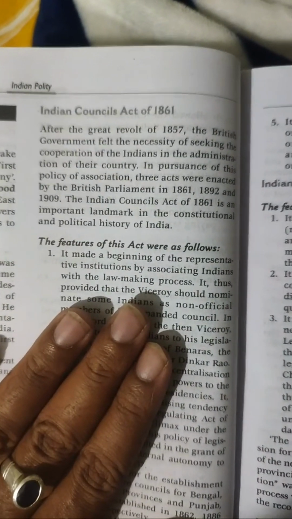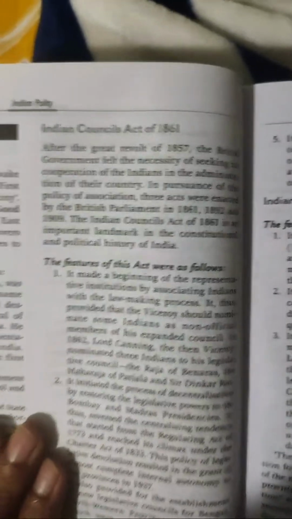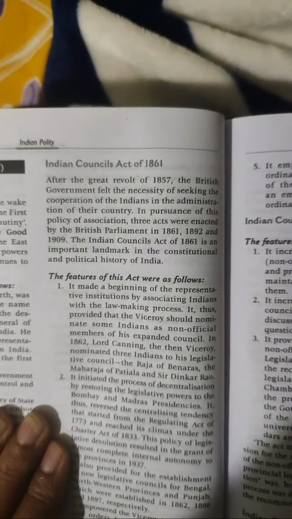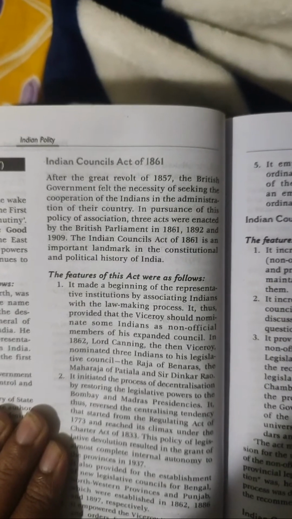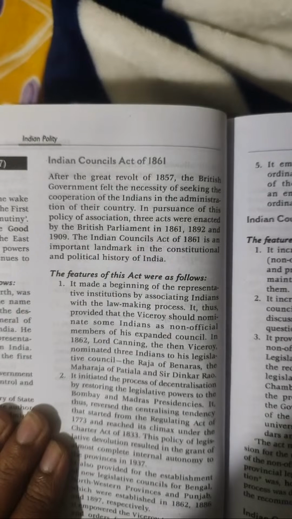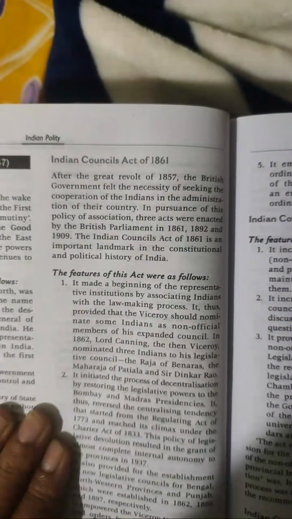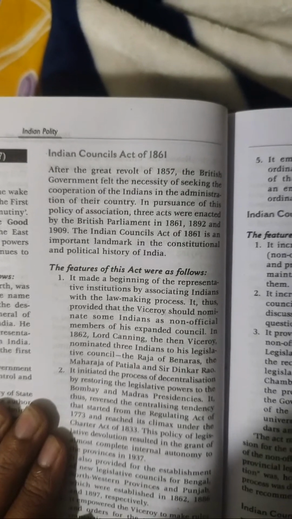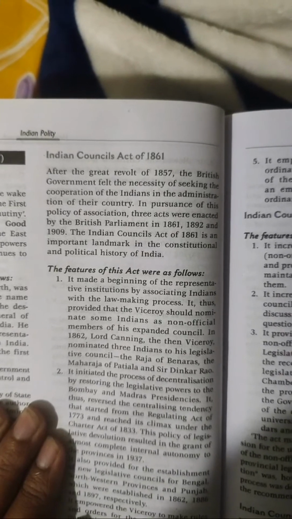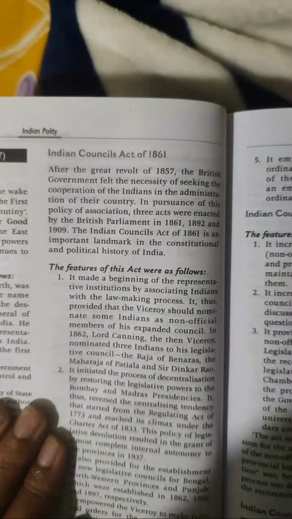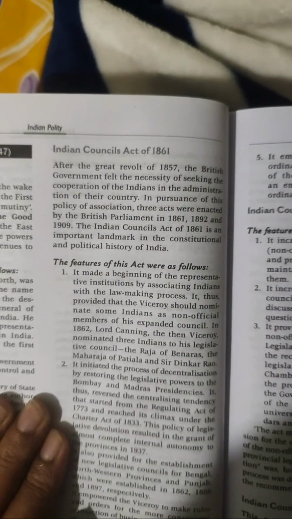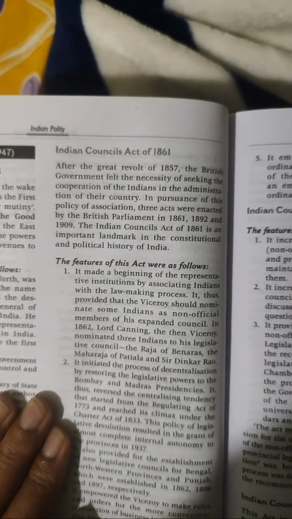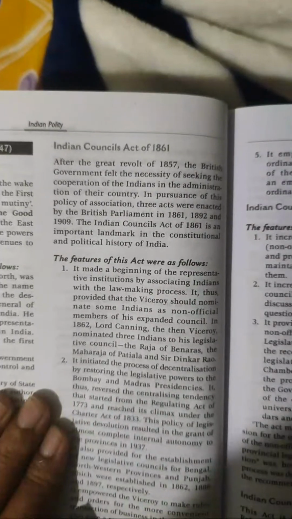Indian Councils Act of 1861. After the Great Revolt of 1857, the British government felt the necessity of seeking the cooperation of the Indians in the administration of their country. Three acts were enacted by the British Parliament in 1861, 1892 and 1909. The Indian Councils Act of 1861 is an important landmark in the constitutional and political history of India.